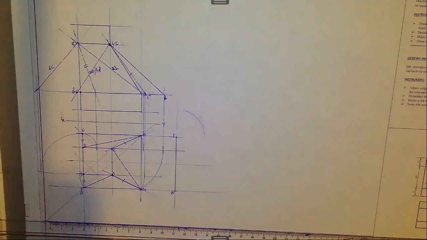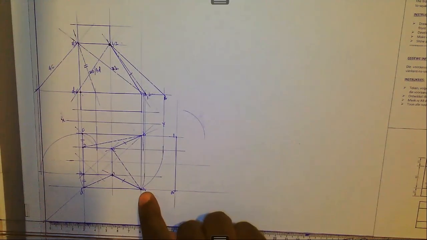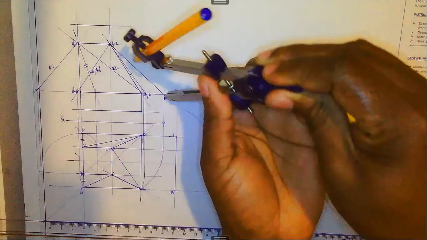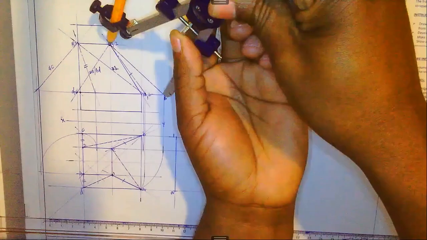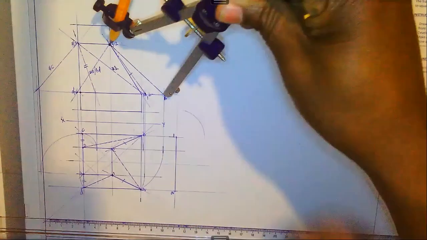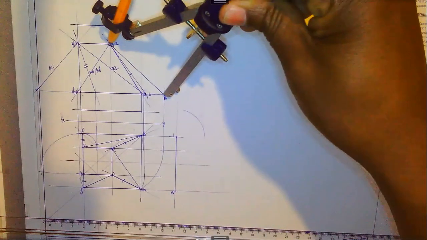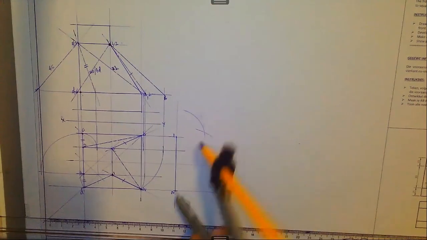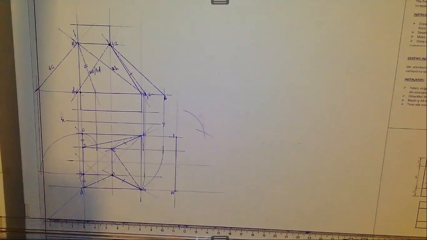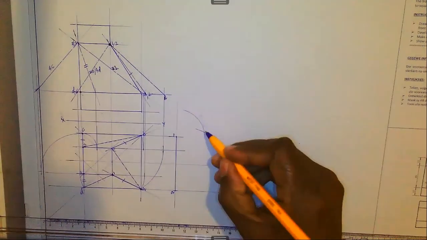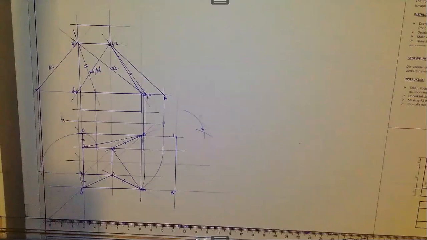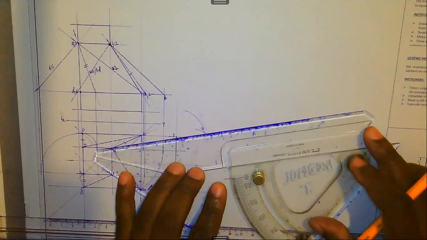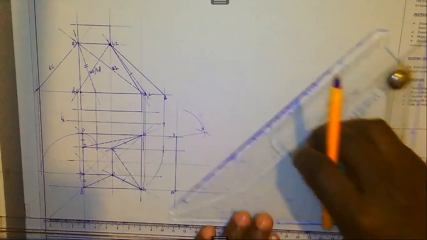Then you stand at point A with the true length A2, which is here. So you take this one like that. That is the true length A2. Then you come here and you describe an arc to cut that first arc. You have got a point, that's point number 2. So you can connect 1 to 2, like that. Then connect also this one.